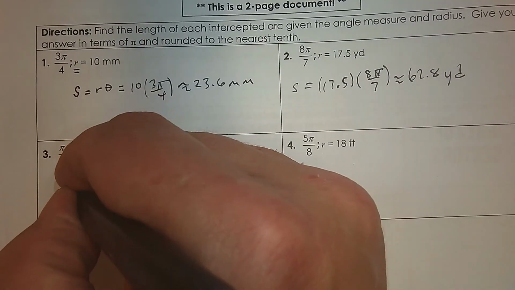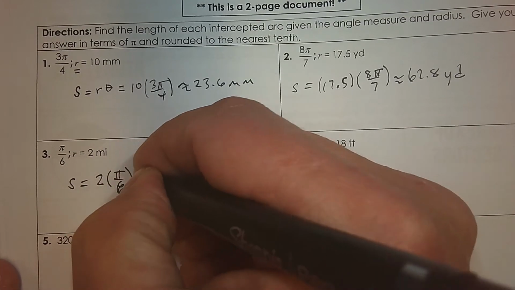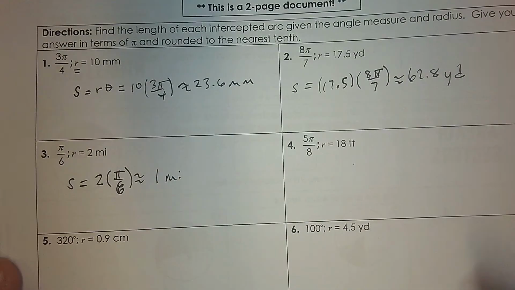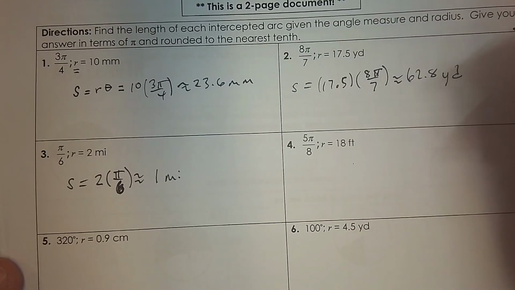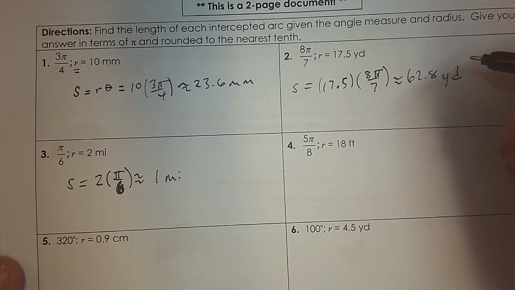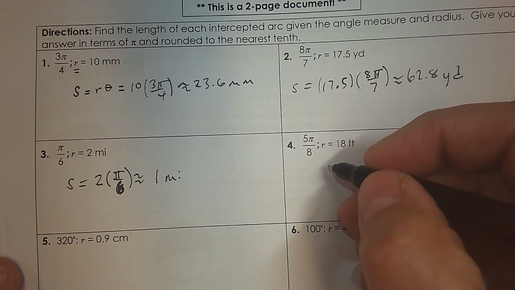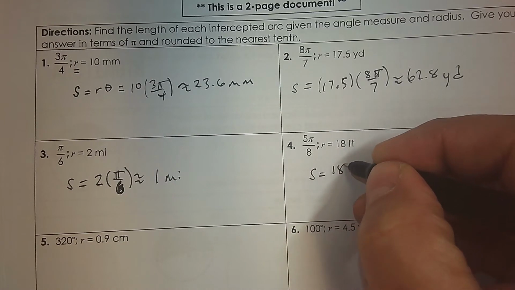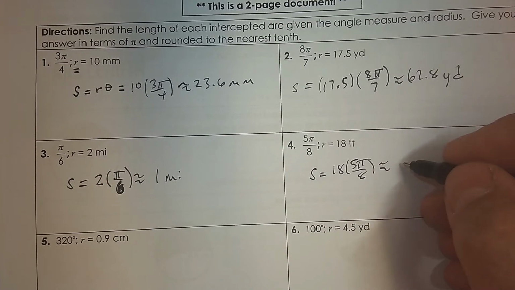Again, the radius and the angle in radians. Go diamond enter when you put that in, and you get 1. When you round it, 5 pi over 8 and 18. Go diamond enter, and you get 35.3.